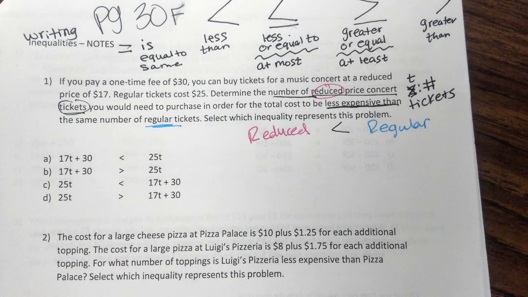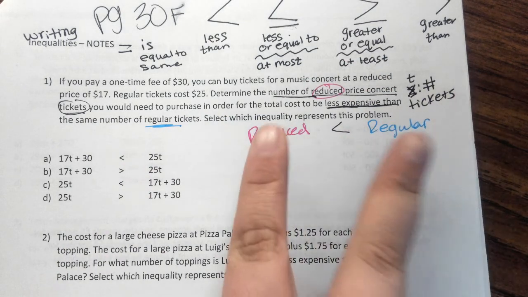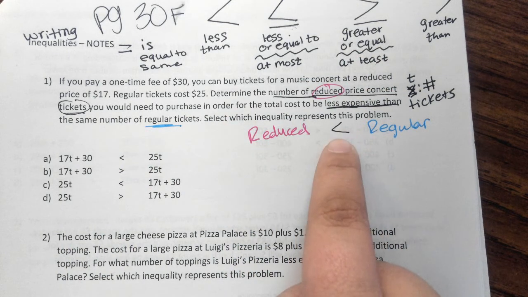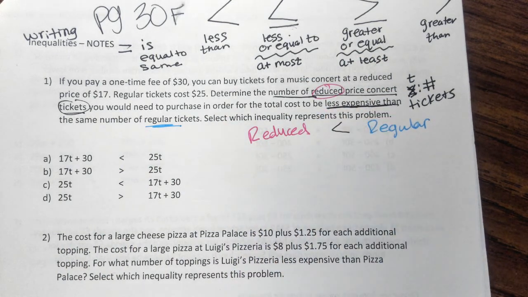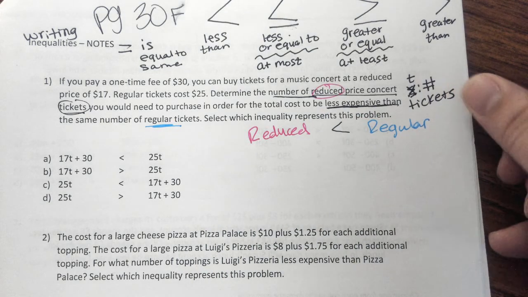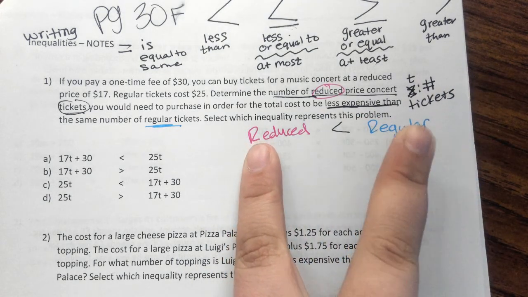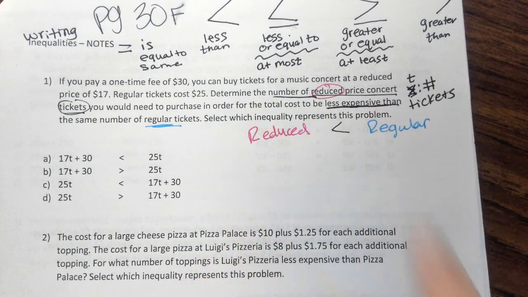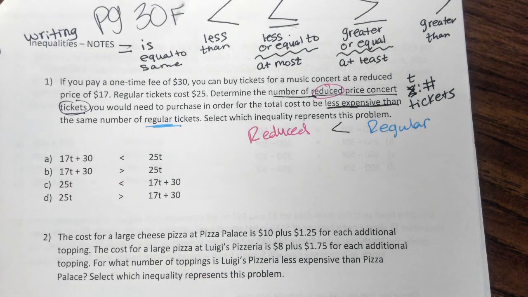So the question tells us the variable, what we're comparing, and if it's equal or an inequality. If it's an inequality, it will also tell you what kind of inequality to use. So you get a lot of information from just the question alone. After you've read the question and determined the variable, the two sides of your expression, of your inequality or equation, and the symbol that you have to use to compare, then you can go back and actually write the inequality or equation. Today we're writing inequalities.